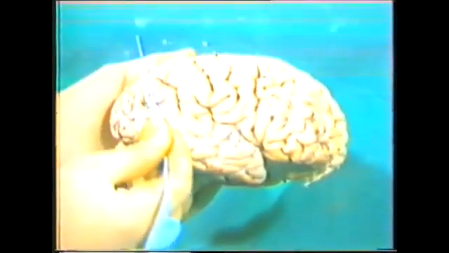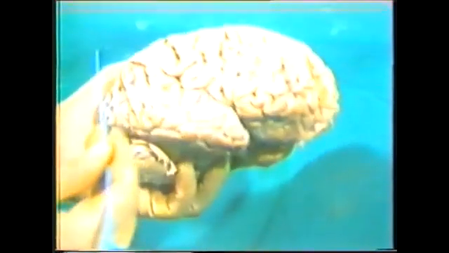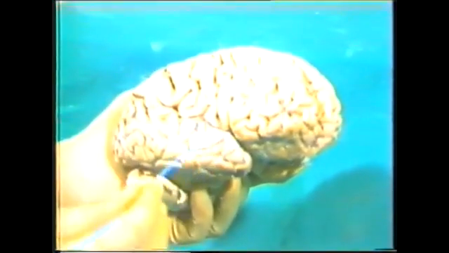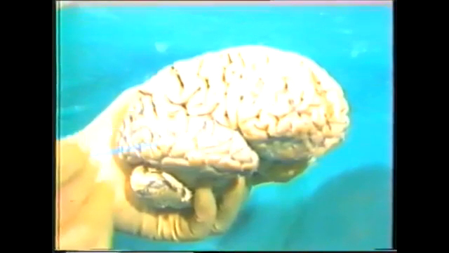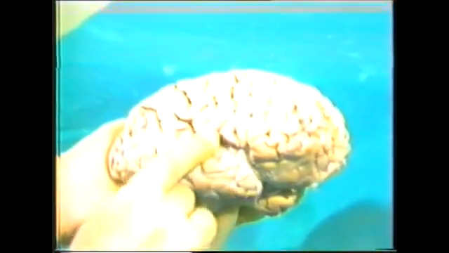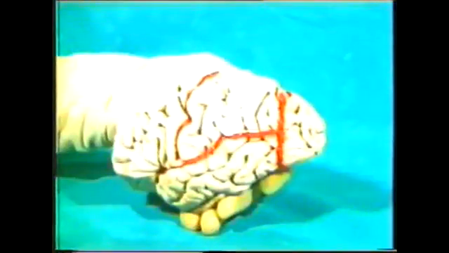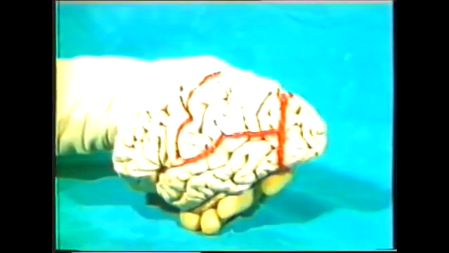The third line is the posterior ramus of the lateral sulcus and separates the temporal lobe below it from both the parietal and the frontal lobes above. For the purpose of more clarification, the lines separating the lobes of the cerebrum from each other are demarcated by red lines.